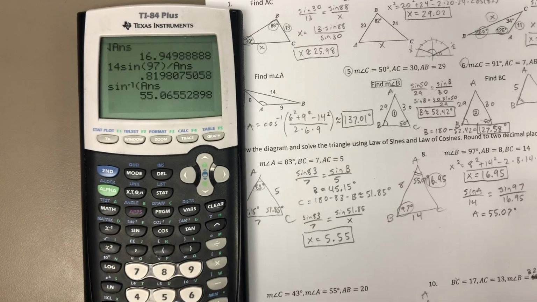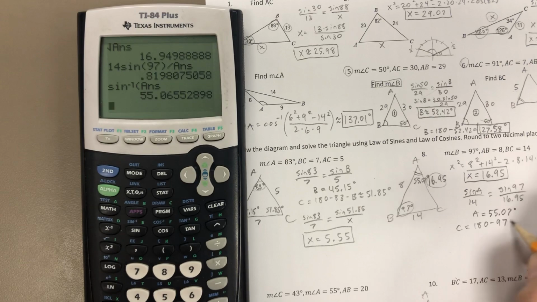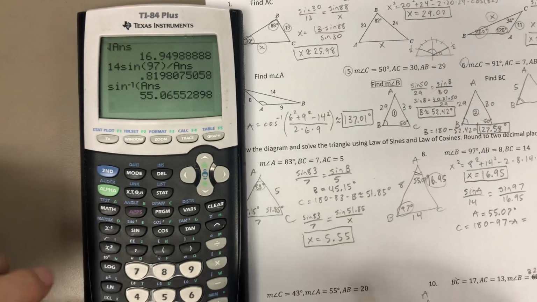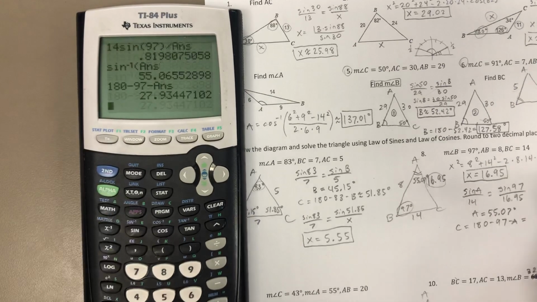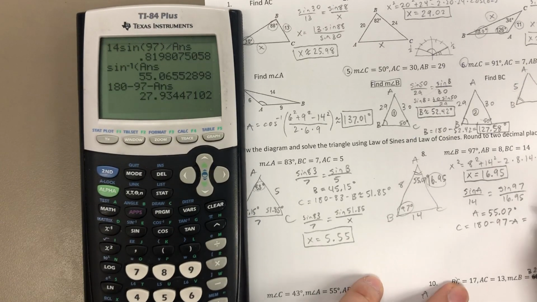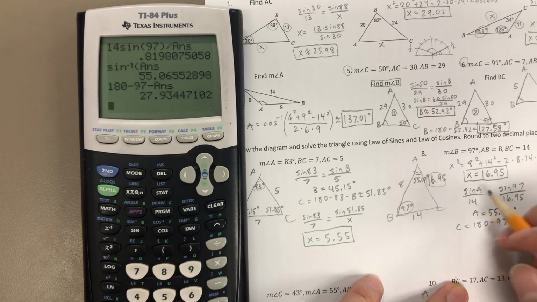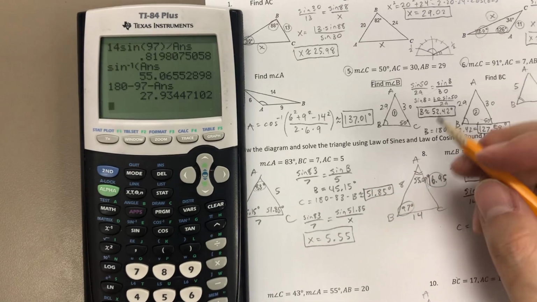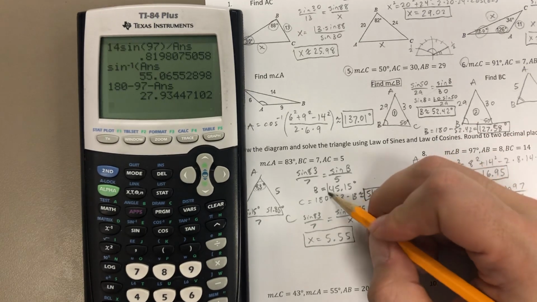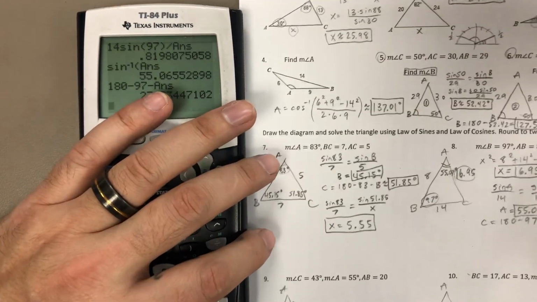Now to find the last angle, C, I'm just going to subtract both of those from 180. So 180 minus 97 minus angle A. And what do I end up with? So 180 minus 97 minus the angle I just found, 27.93 degrees. And that's my last angle measurement that I needed. So I found them all. All right. Well, let me circle my angles back here too. C and B. There we go. Oops. Oh well. All right, so that's 8 and also 7.